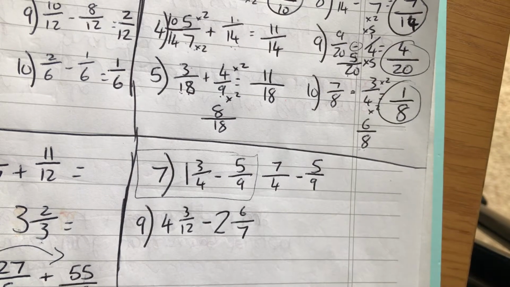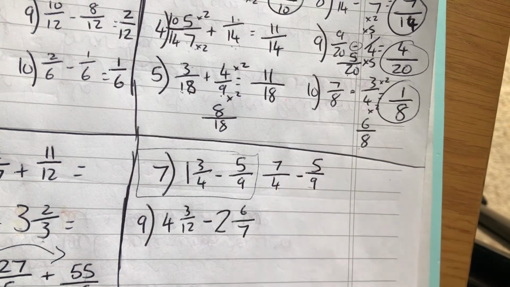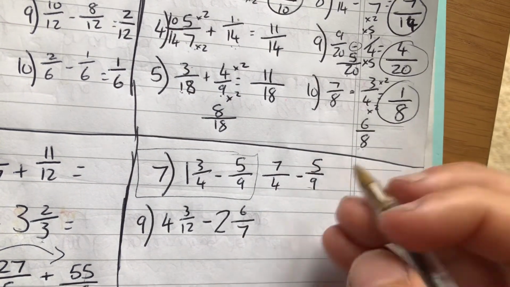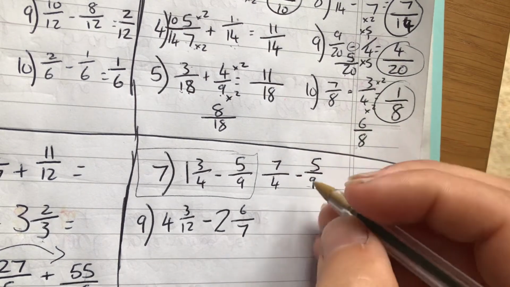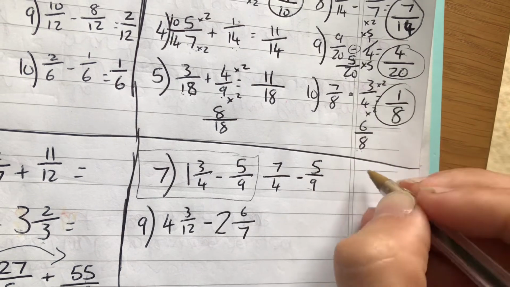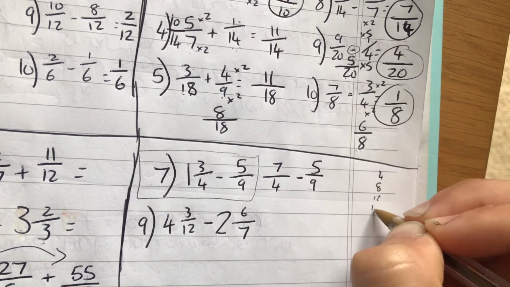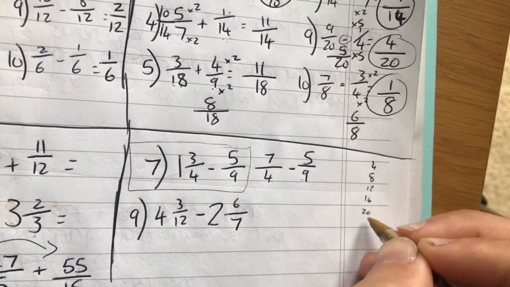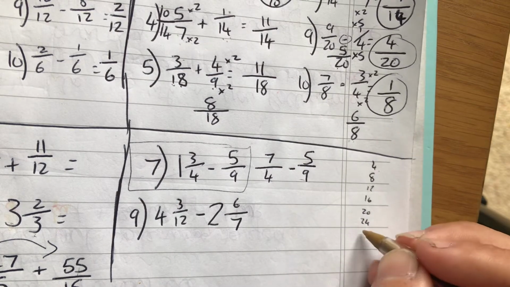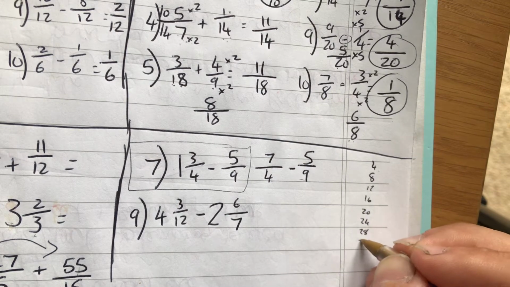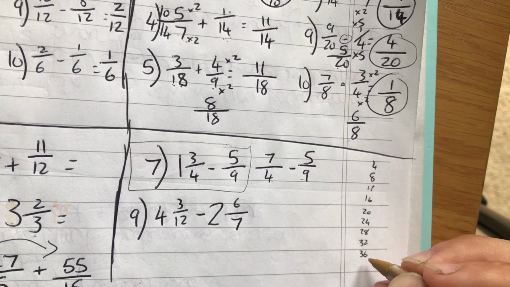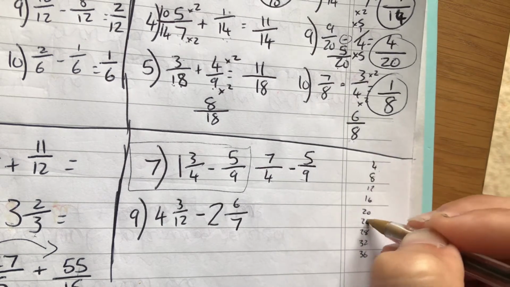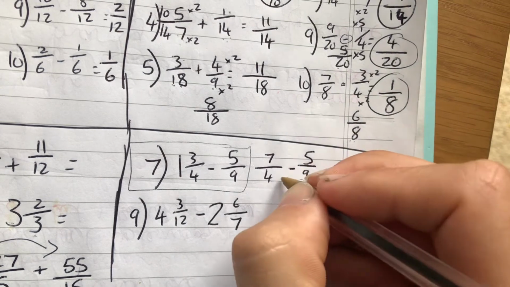So, with this one, we need to find the lowest common multiple. So, we're looking for what we times by 4 to get an answer in the 9s. 4, 8, 12, oh, let's scribble them down. 4, 8, 12, 16, 20, 24, no. Oh, 28, miles away. 32, 36. 36 is in the 9s, isn't it? 1, 2, 3, 4, 5, 6, 7, 8, 9. So we're timing it by 9.